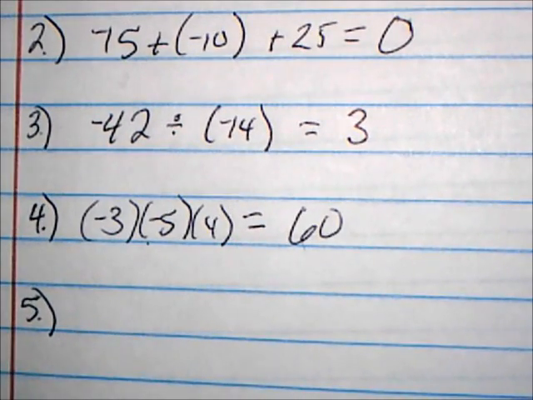Yes, ma'am. Well, you're supposed to be working on not copying. All you're doing is plugging it in. It's on your worksheet.